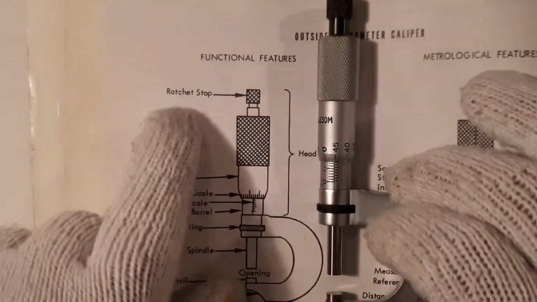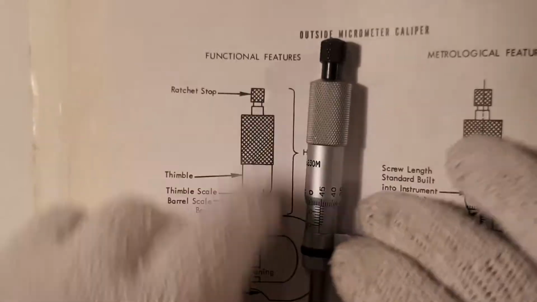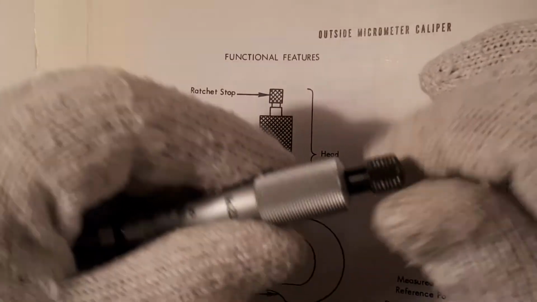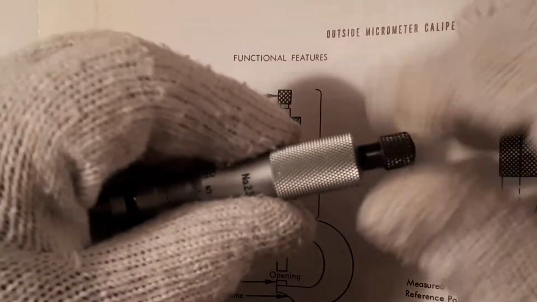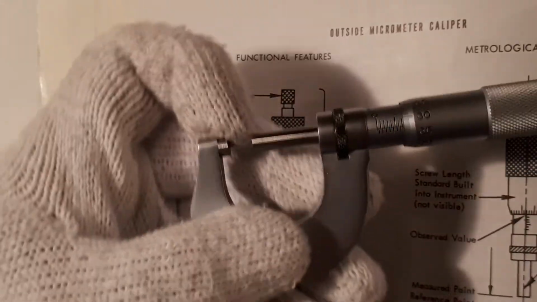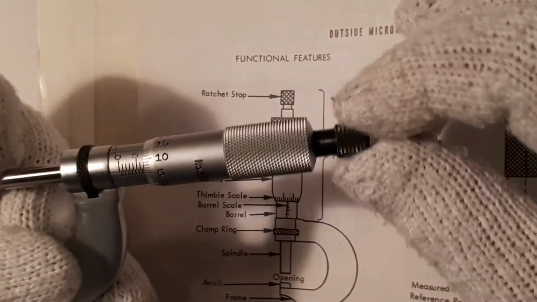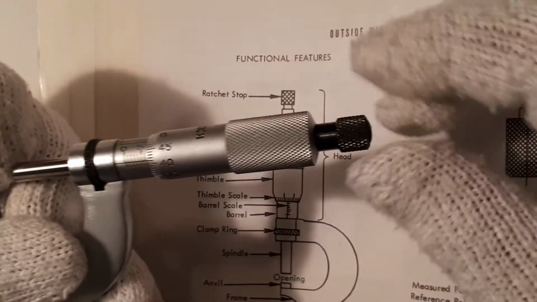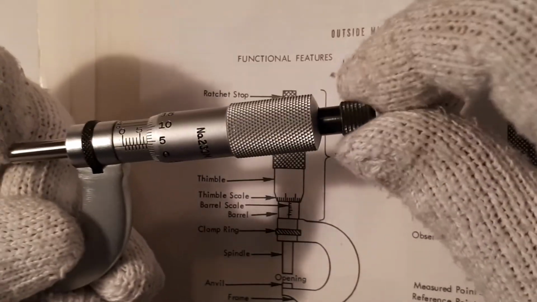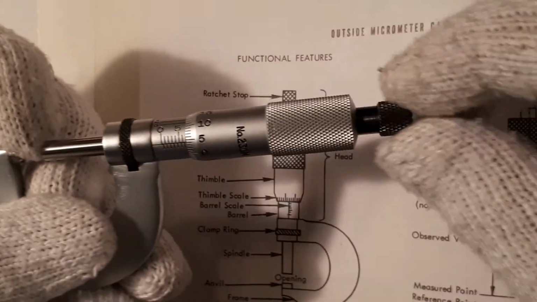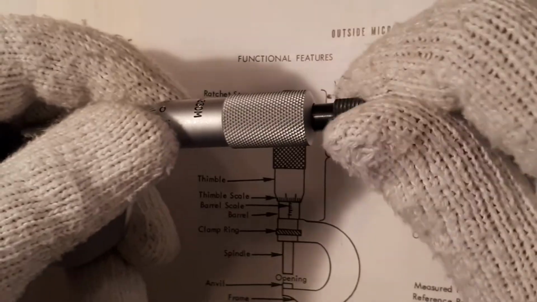And up here at the top is a ratchet stop. Here is the ratchet stop. And that's there such that whenever I have an object here and I use the ratchet stop, it will always govern the same amount of torque. So I don't over tighten the part. That's what this ratchet stop here will do. You can hear it clicking.